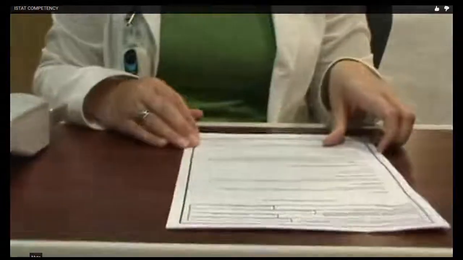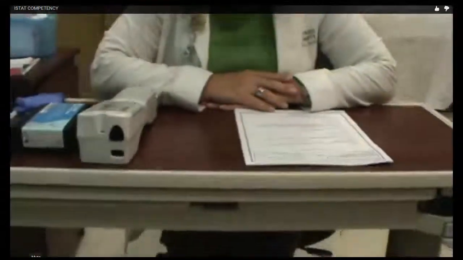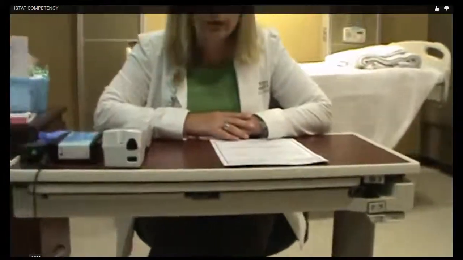We'll talk a little bit about the iStat cartridges, what tests are available on those, when the appropriate time to use them is, what the specimen type is, etc. By the way, the simulator takes about 120 seconds, about 2 minutes. Most of the tests on this take only about 2 minutes, so especially at night, this can be useful if you're really needing some results in a quick hurry on a patient.